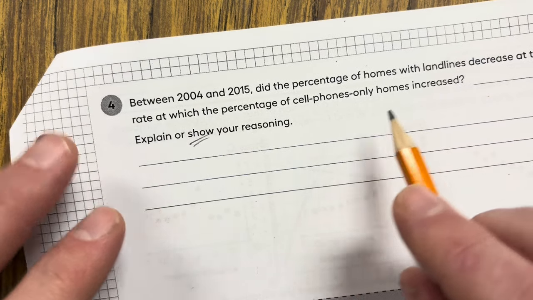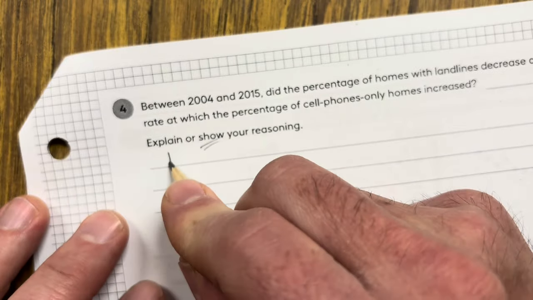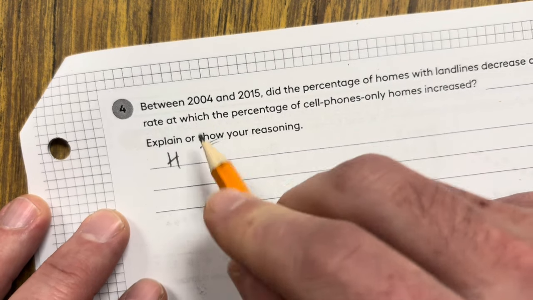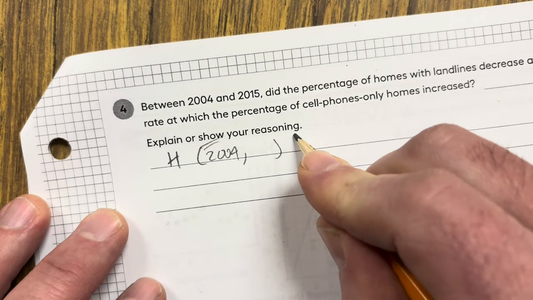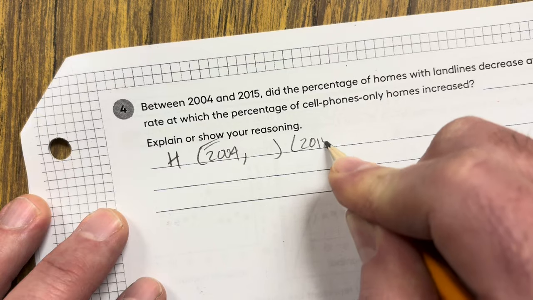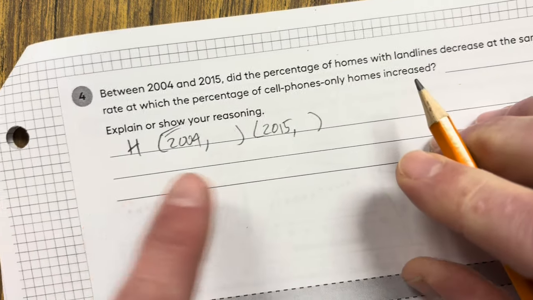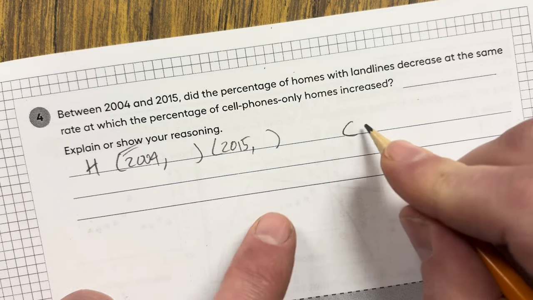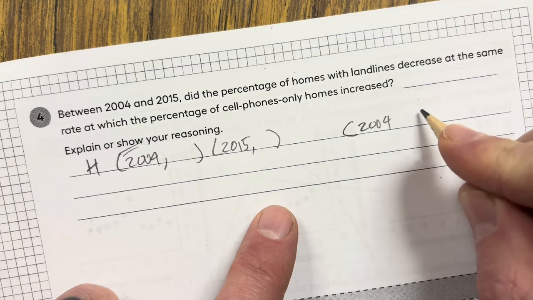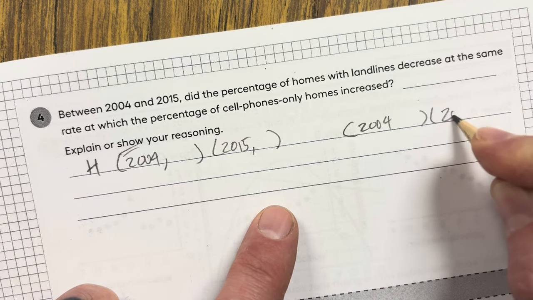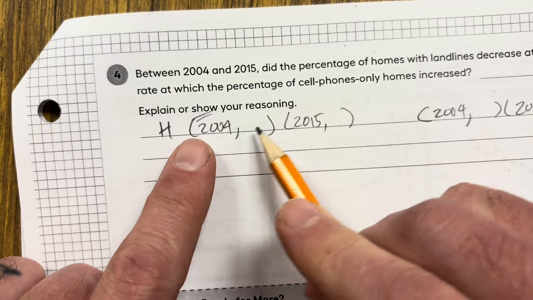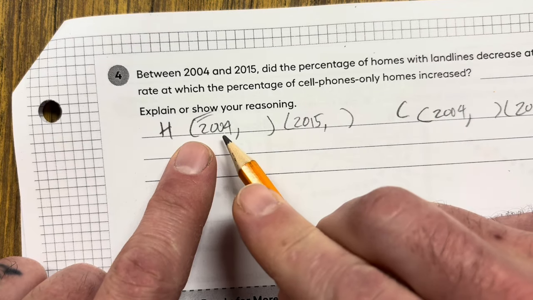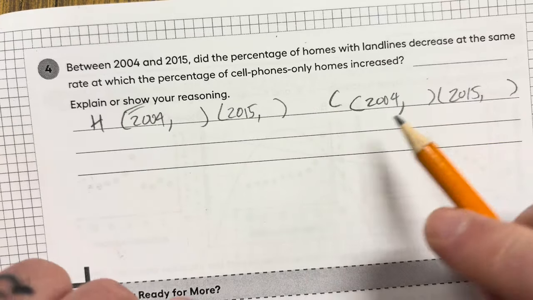So what we're going to need to do here is check the slope of H from 2004 to 2015, and then we're going to check the slope for C of 2004 to 2015. And what I'd like to do is walk you through the H one, and then you can pause it and do the C one.